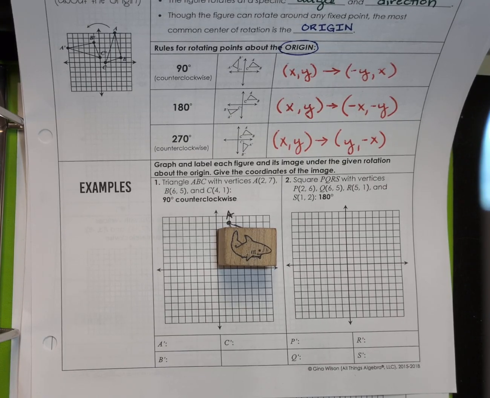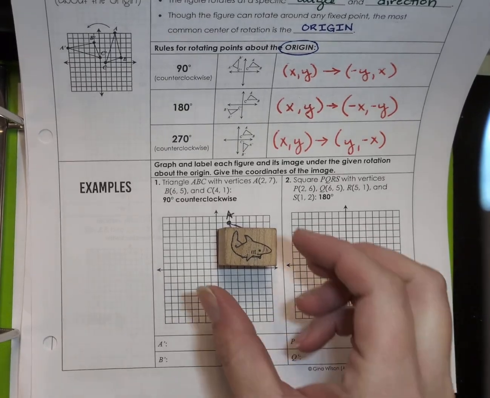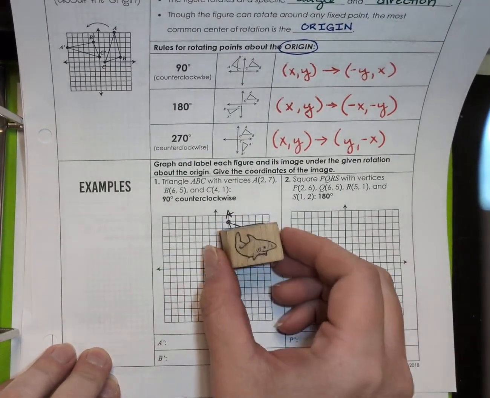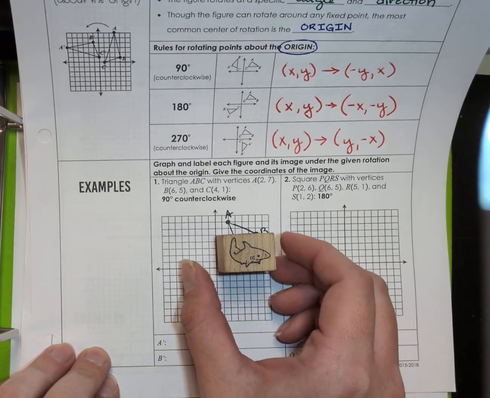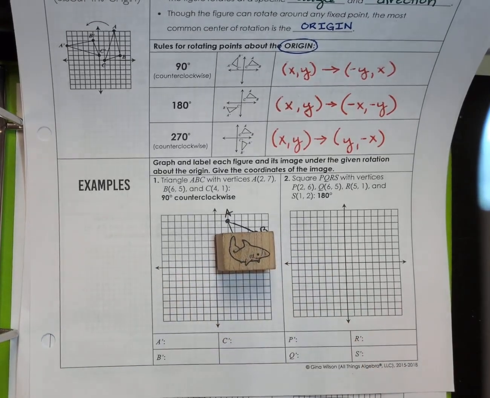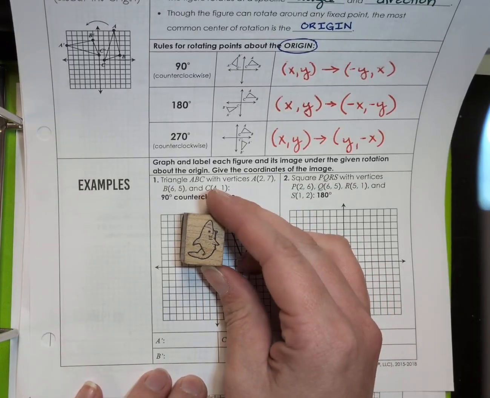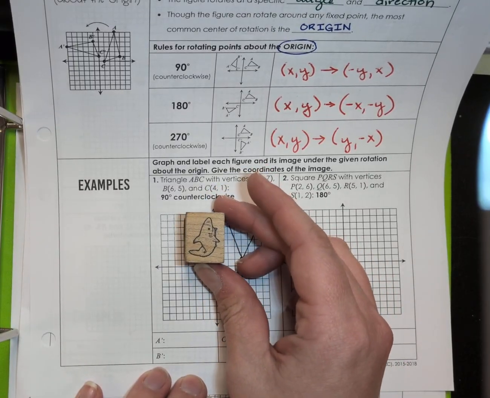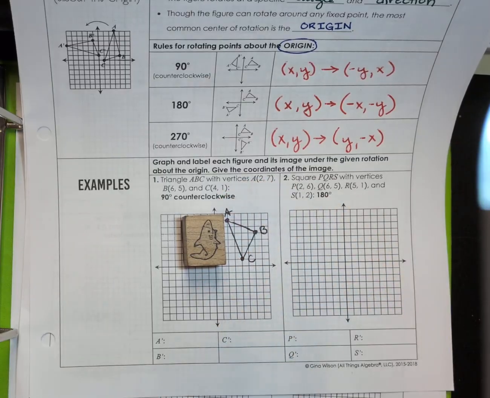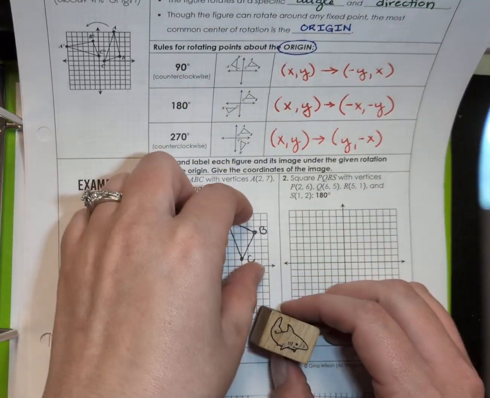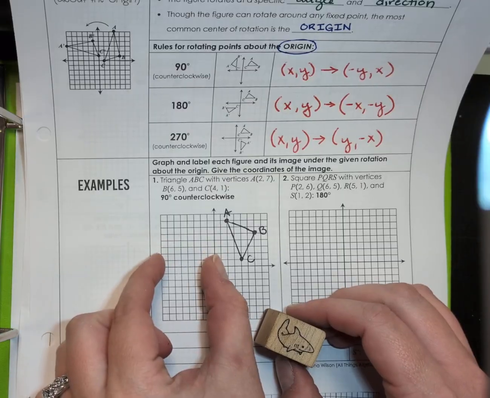That's how many turns? 1. So what would I do to my shark to turn this? It has to go like that. So essentially, you need to take your triangle and turn it like that.